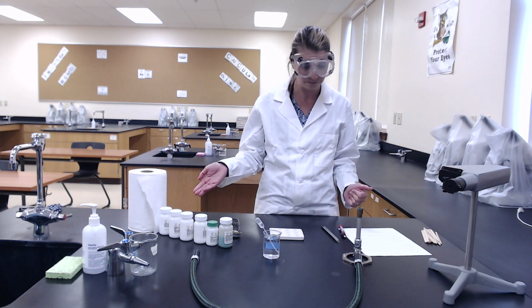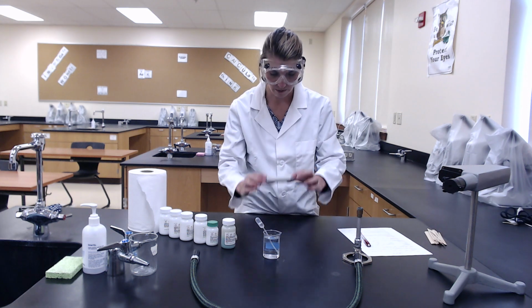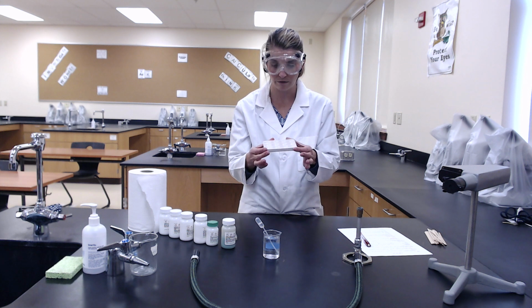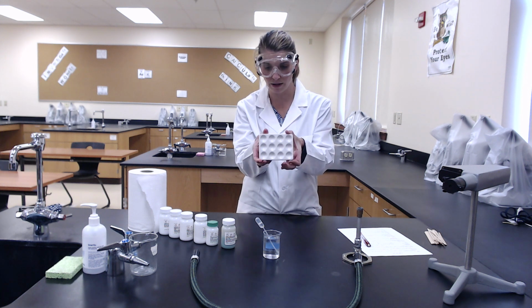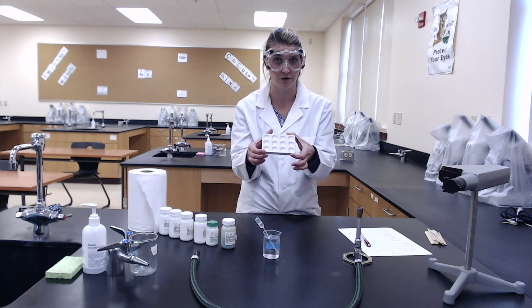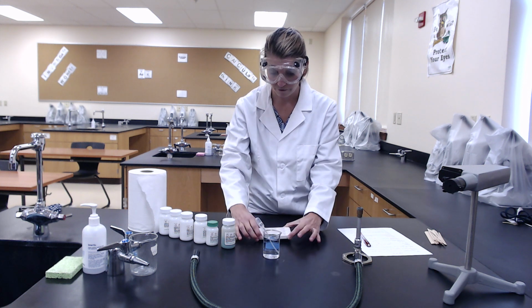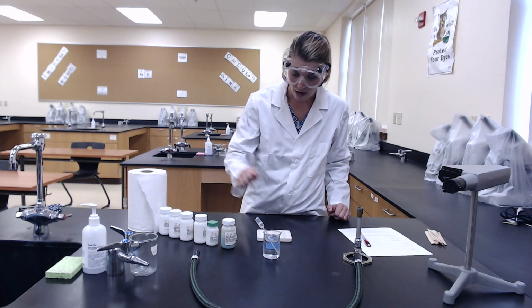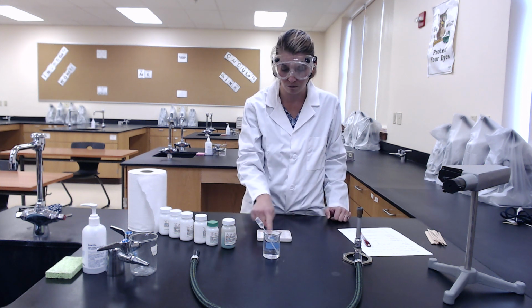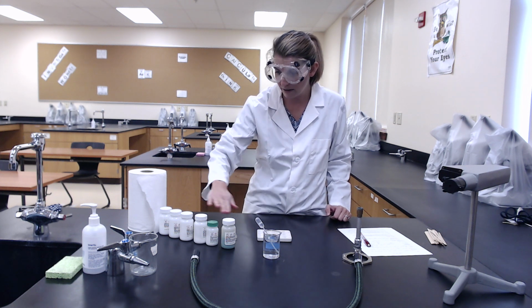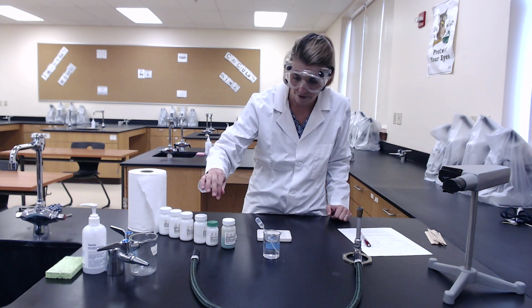First thing you want to do is make sure you have a nice clean ceramic well plate. So this is a ceramic well plate that we cleaned. You want to make sure there's no contaminants before you use anything. I'm going to make 6 solutions, 1, 2, 3, 4, 5, 6 right across. I'm going to keep them in nice order so we can keep track of them.